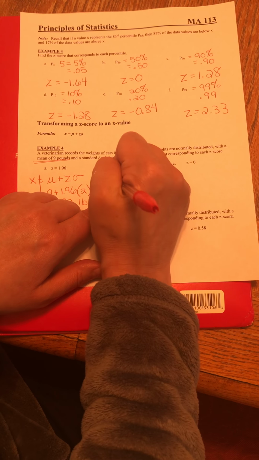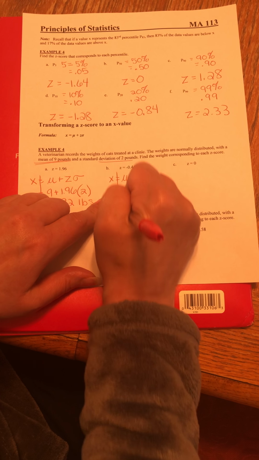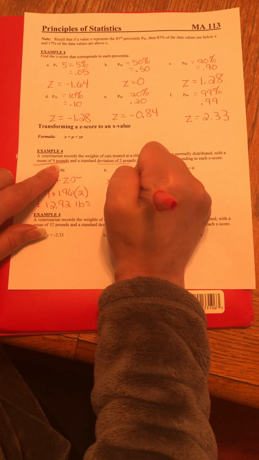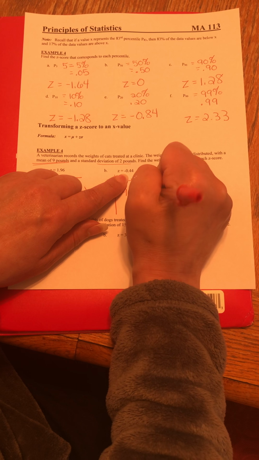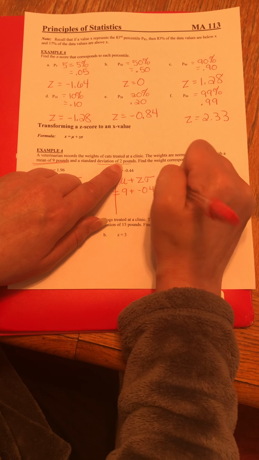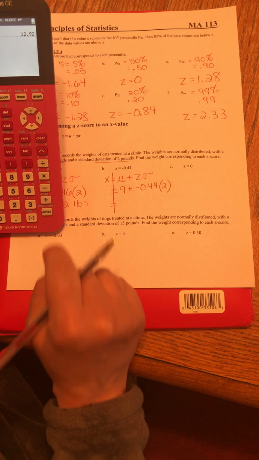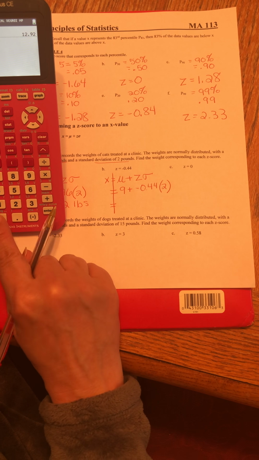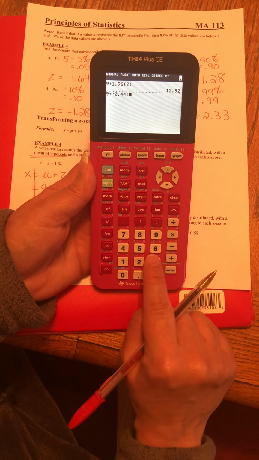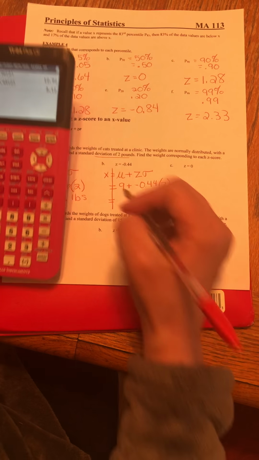Here we go. X equals mu plus z sigma. Make sure your equal signs are lined up. Again, the mu is 9, but now the z is negative 0.44, and sigma is the standard deviation, which is still 2. So I have 9 plus negative 0.44 times 2, and you should get 8.12 pounds.